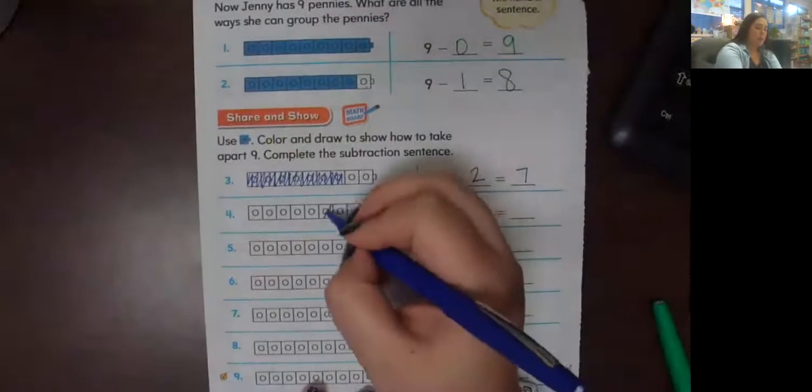The next one, we've done 0, 1, 2. Now we're going to do 3. So we need to have 3 white left. So we're going to color the rest blue.